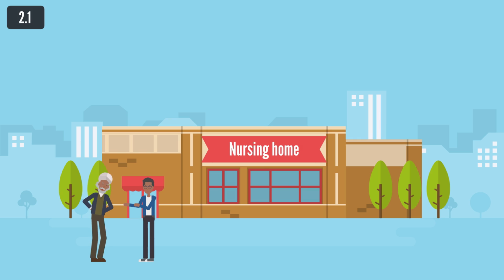By inheritance, the property right over the estate is acquired with the moment of the deceased's death. By a decision of a state body, the right to property is acquired by final court decision or final decision of an administrative body, unless otherwise provided by law.